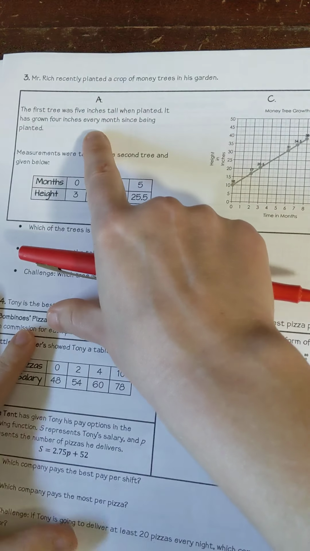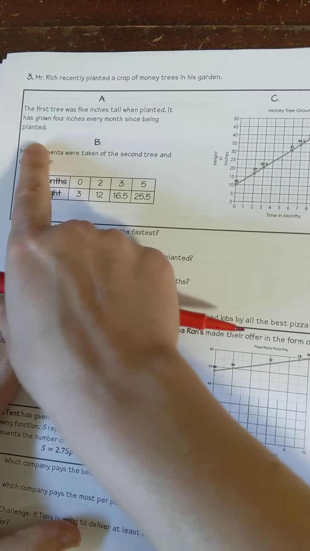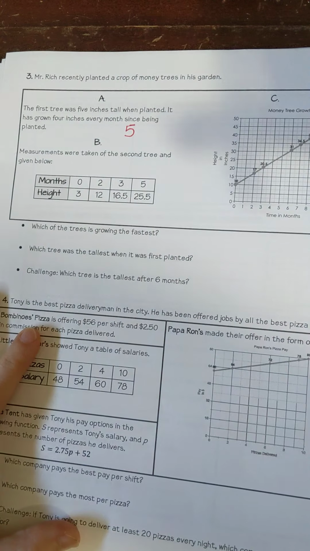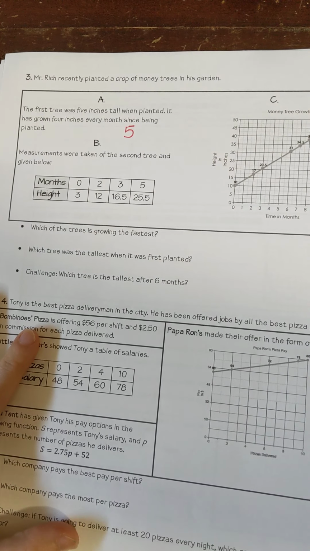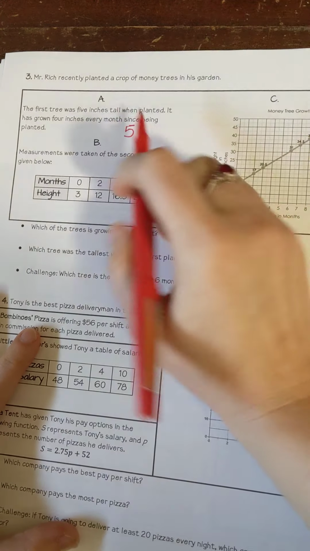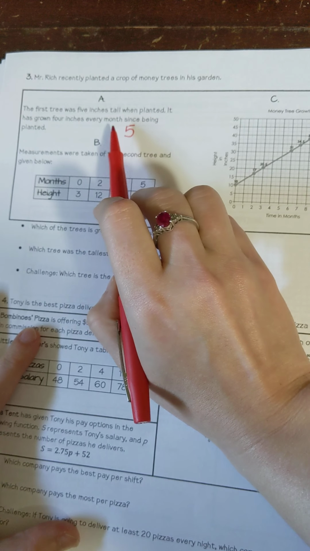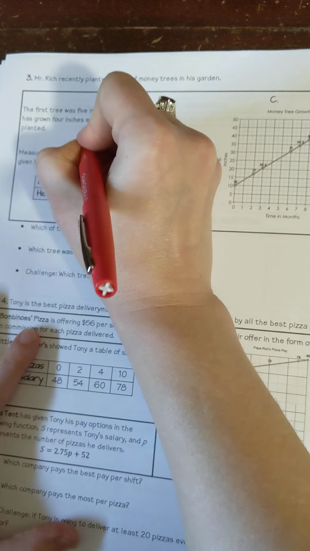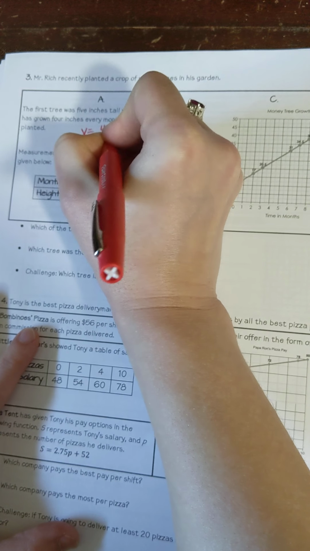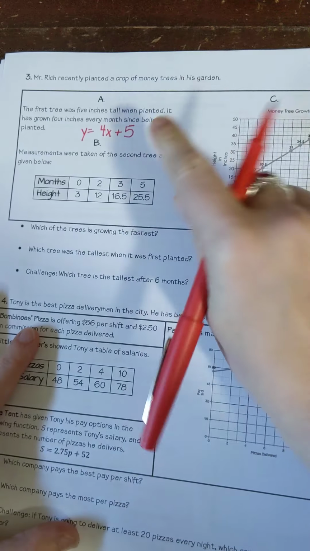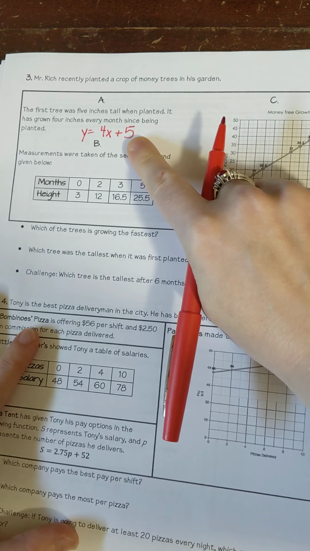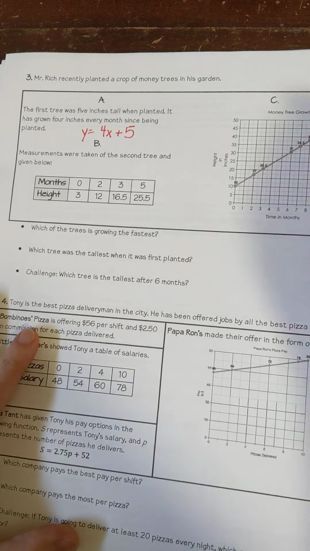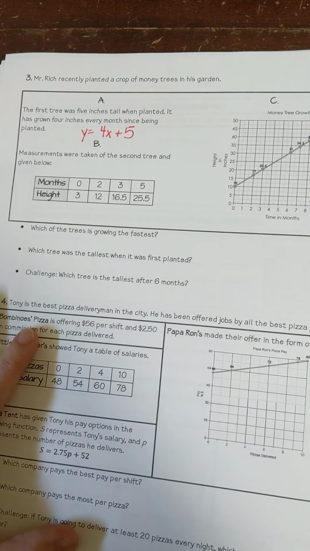So for letter A, it tells me that a tree was 5 inches tall when it was first planted. So we know that is my starting point, or my y-intercept. It grows 4 inches every month. So we know it's going to be y equals 4 inches every month, and it started at 5. So my equation for my tree, for this particular tree anyways, would be 4x plus 5.